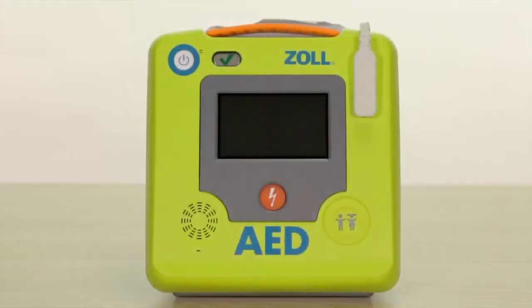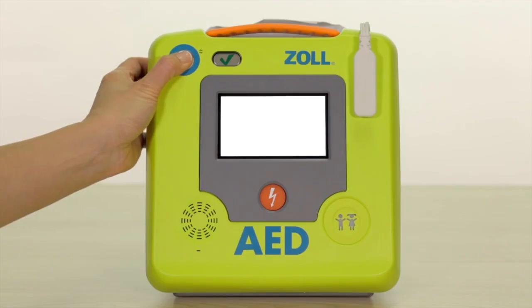To access touchscreen configuration options, you will need to place the AED3 in configuration or non-clinical mode. You can do this by simply holding the on button down for about 7 to 10 seconds. You should hear a click and the AED3 will display a blue Zoll logo screen.